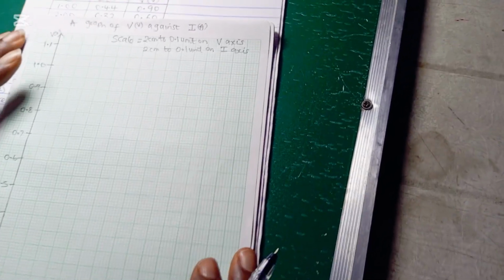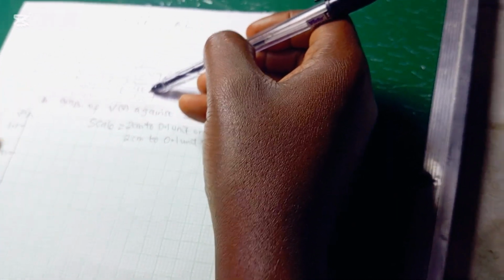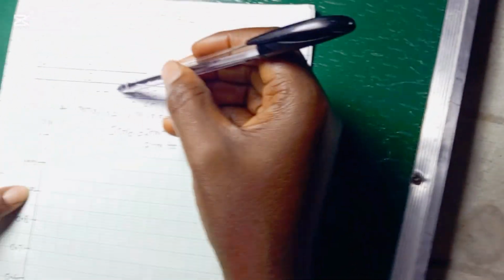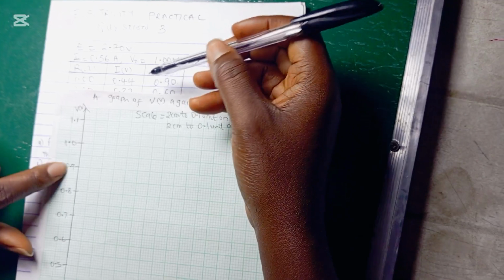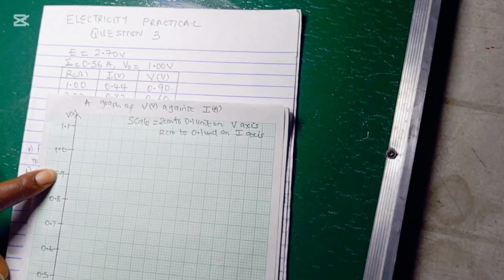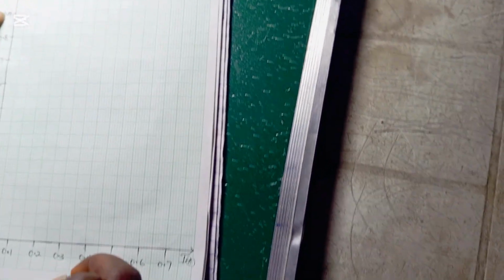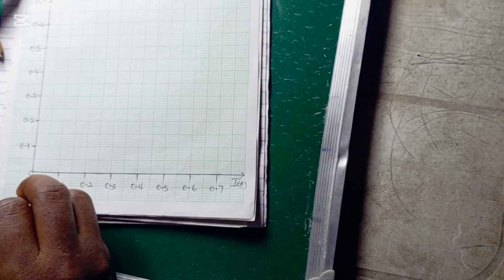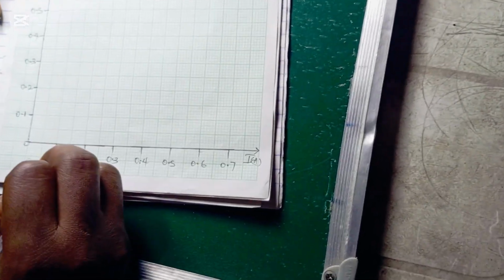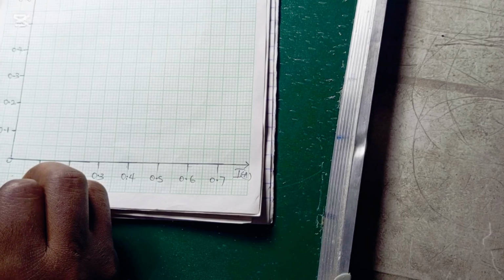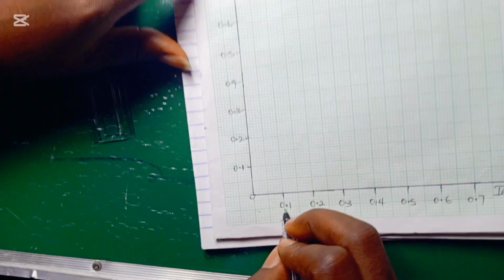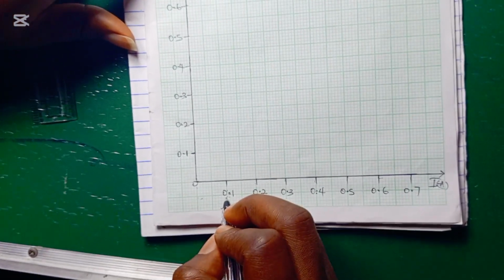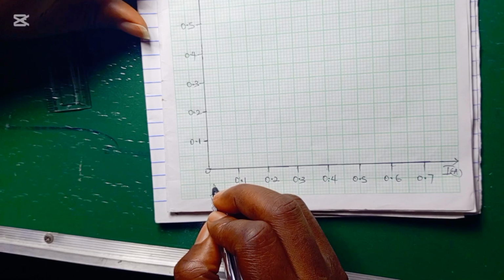Let us put in our values. The first one we have is 0.90 on the volt axis as against 0.44. So this is 0.90. Okay. Now this here is 0.4. Coming from here to here, I have 0.1. That is 2 cm, which comprises 10 lines. What does 1 line stand for? That is 0.1 divided by 10, which gives me 0.01. So each line increases by 0.01.